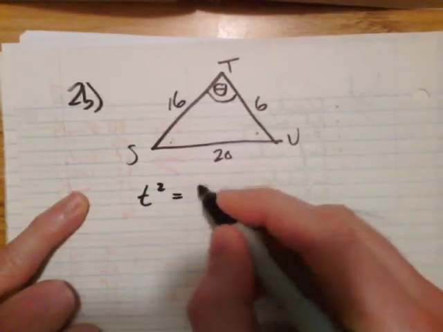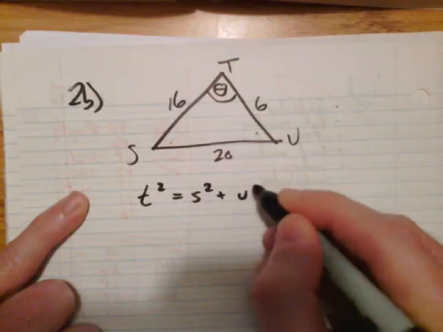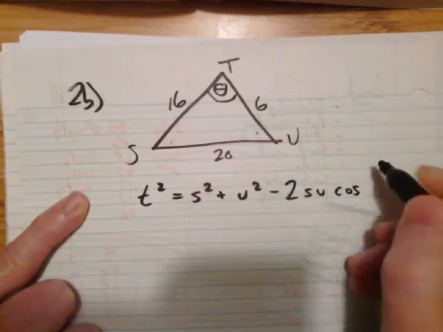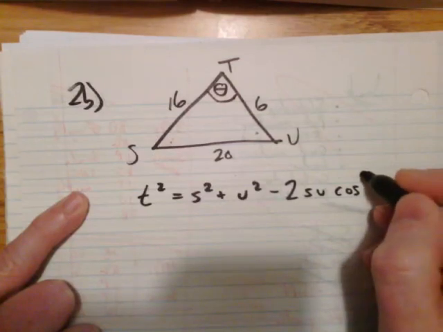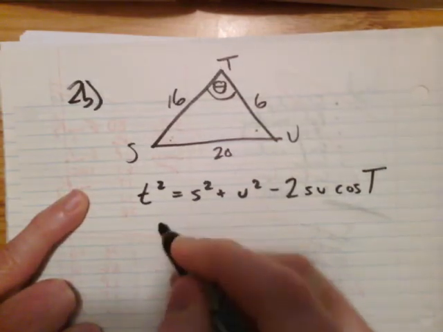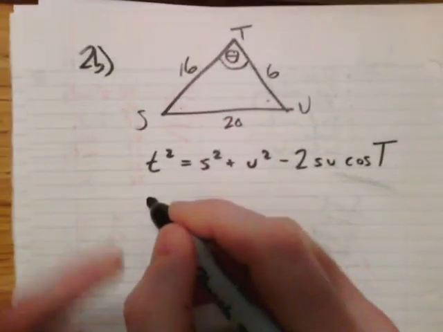T squared equals S squared plus U squared minus 2SU cos of capital T. Now we plug in what we know.